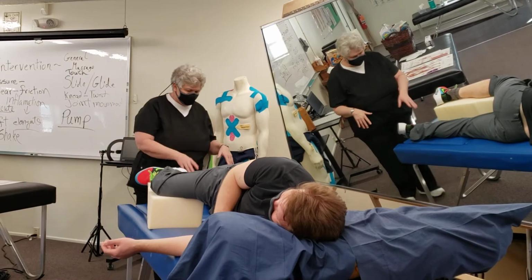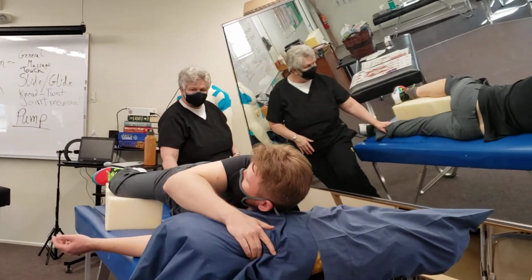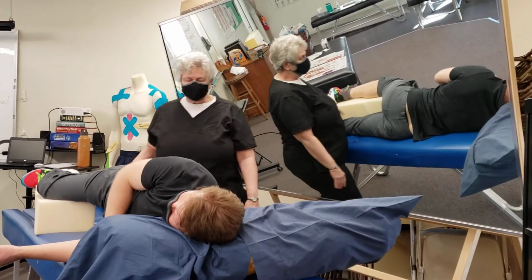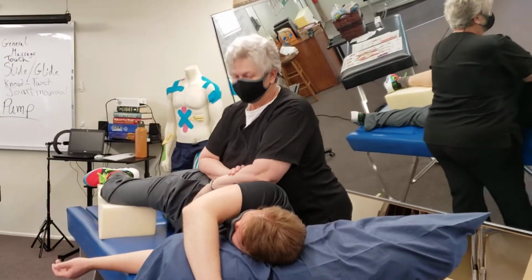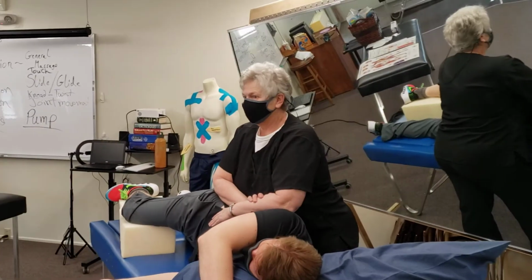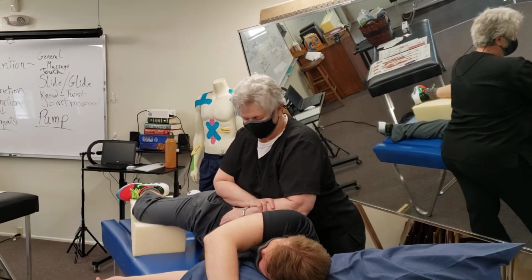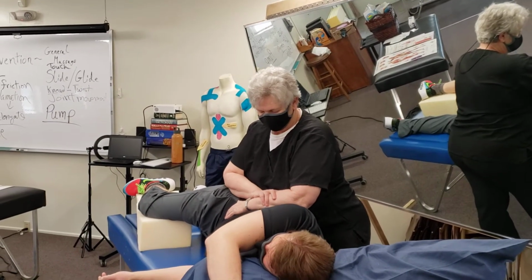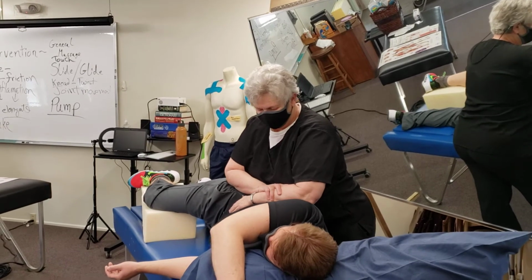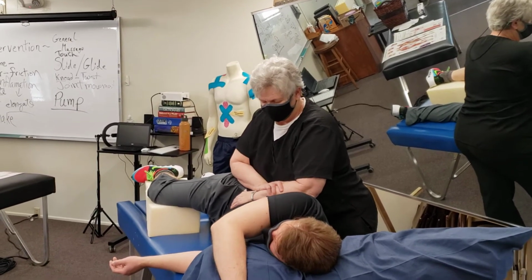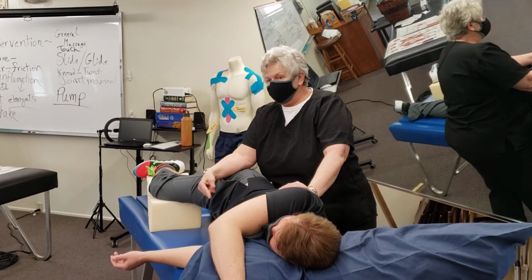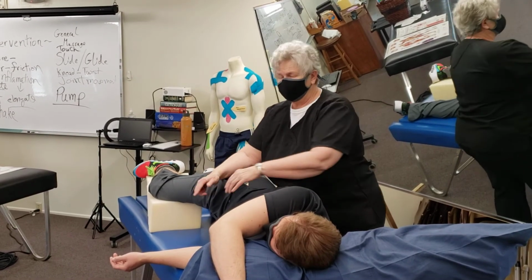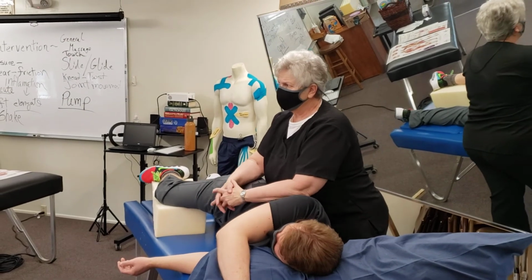I don't concentrate on that shaking so much, but I can. What I really like the sidelying for is so that I'm not thinking move the ribs so he can feel better.